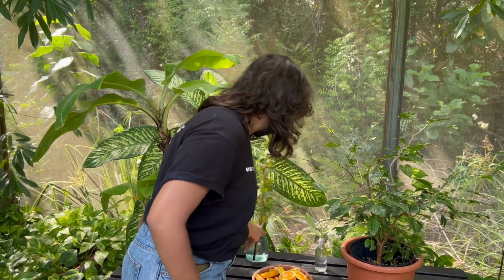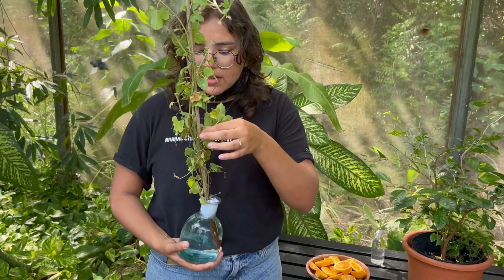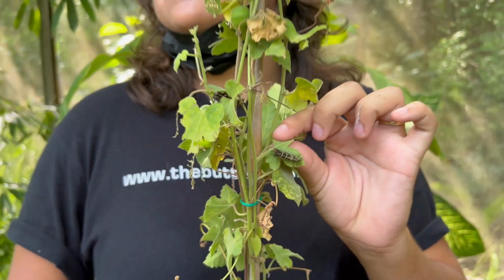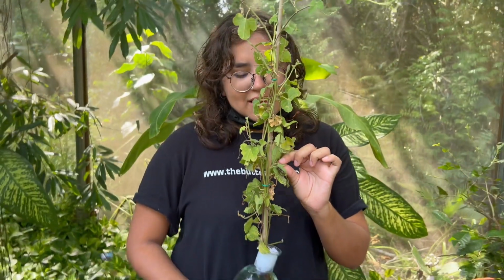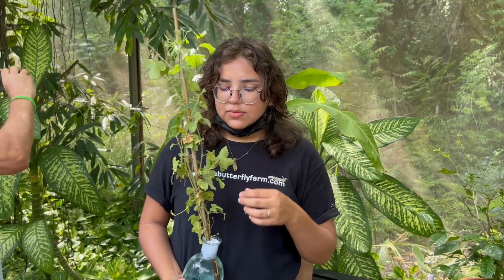And then this one, right? So this one's defense mechanism is of course their spikes. If a predator tries to eat them, it's gonna get stuck in their throat and they're gonna throw it up, or it could even pierce their throat.